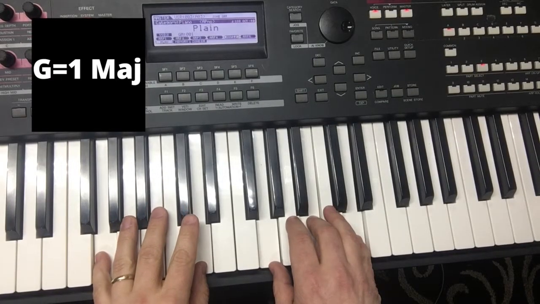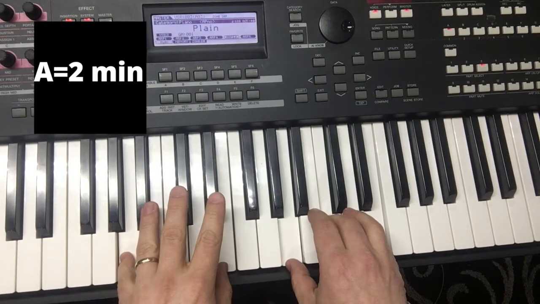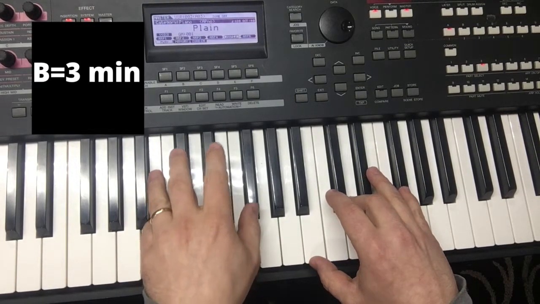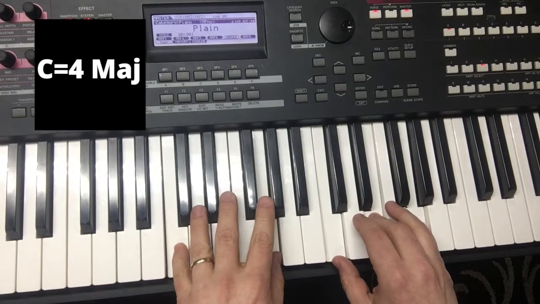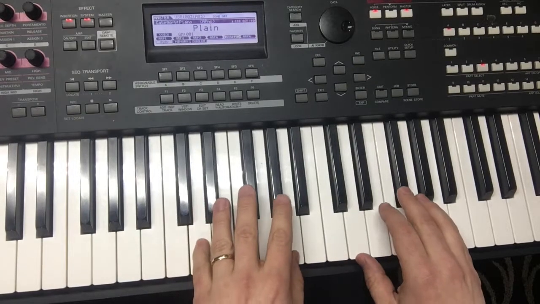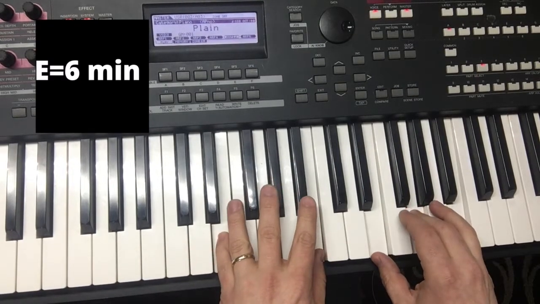So let's go through each of the notes and turn them into chords, as well as identify the chords that they are. G, which is 1, and it's major. A, which is 2, and it's minor. B, which is 3, and it's minor. C, which is 4, and it's major. D, which is 5, and it's major. E, which is 6, and it's minor.